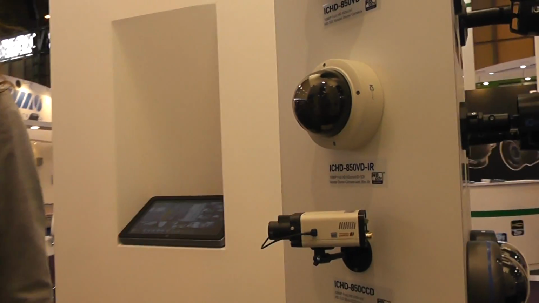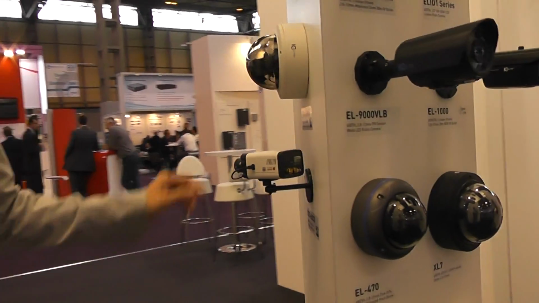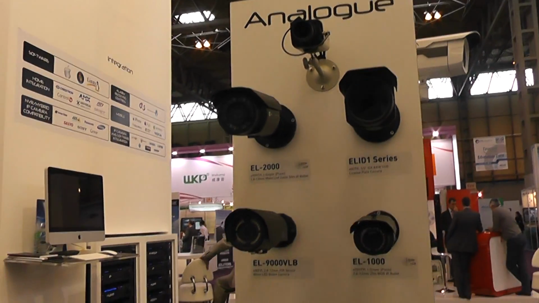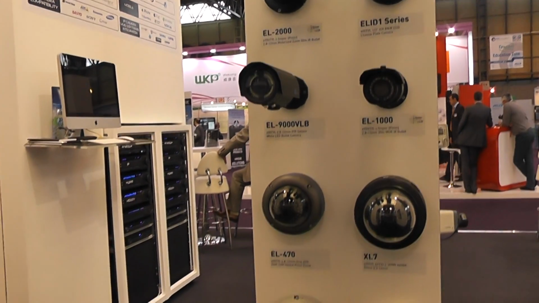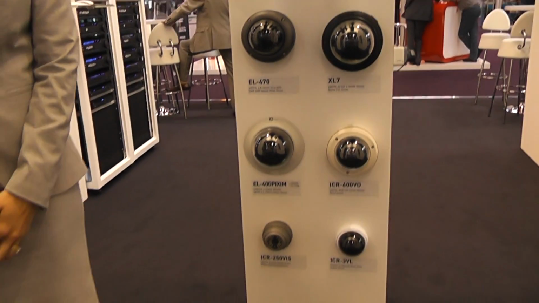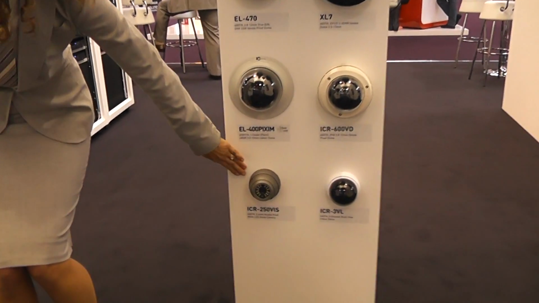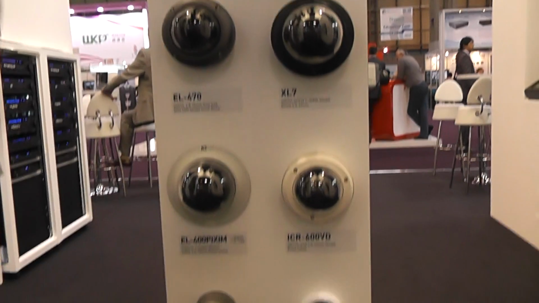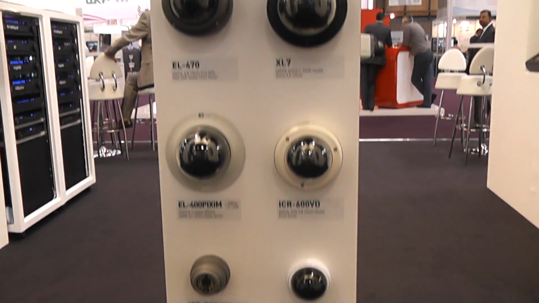We've also got pan, tilt, and zoom cameras. And then into the analog cameras, where we have a wide range of different options, including license plate readers, and one of our new Viz cameras and our new 3V camera with 3 different lenses down one cable.